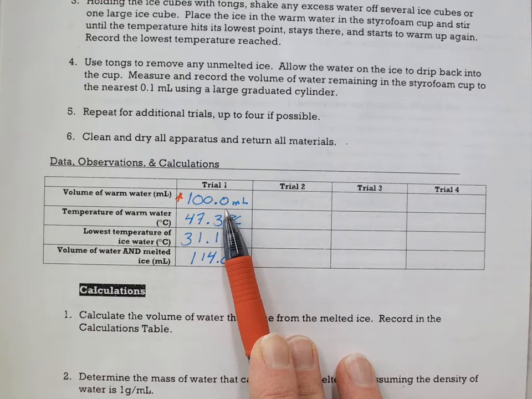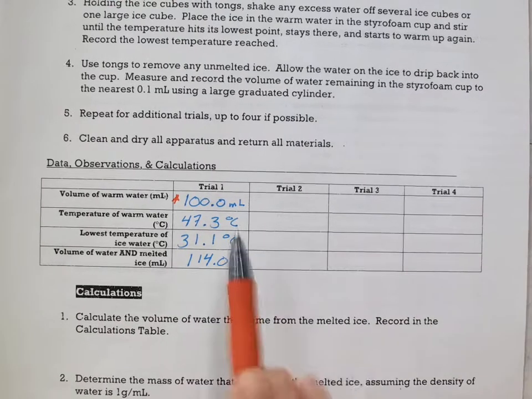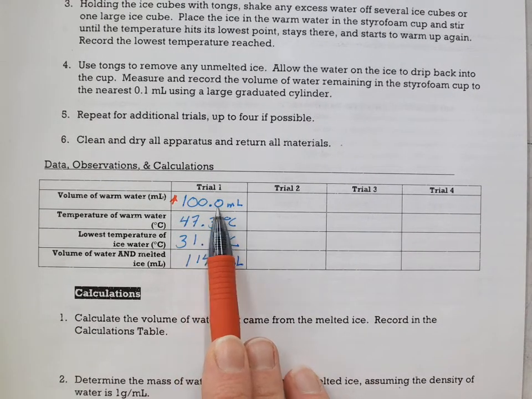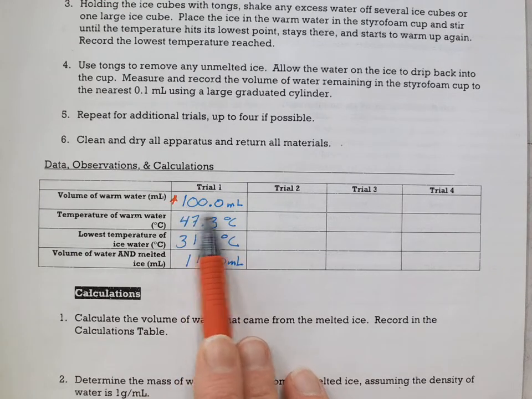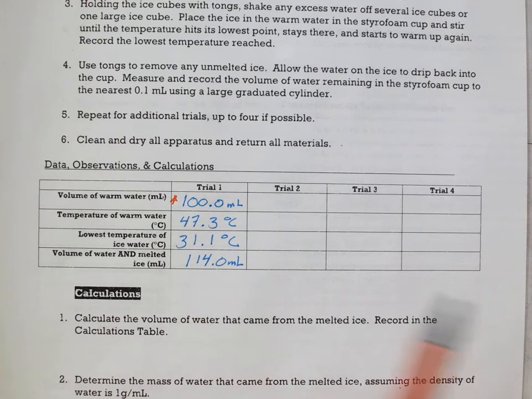We're working on significant figures. We're working on being more precise with our math. Anytime you have precision, you want to keep it. For instance, this has 4 significant figures now because of the 0.0. This has 3, this has 3, and this has 4.